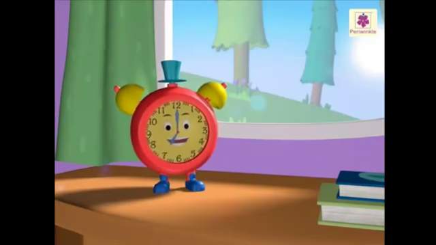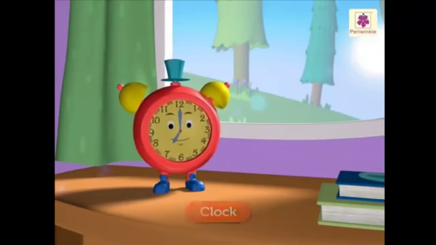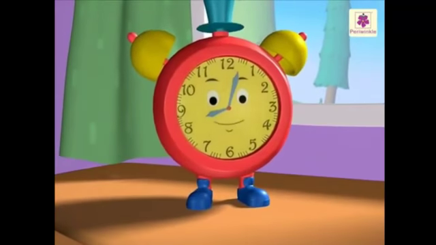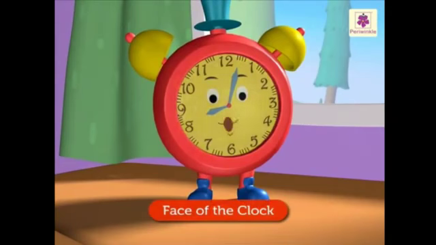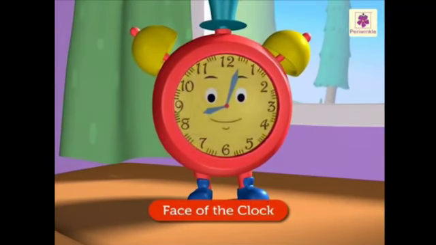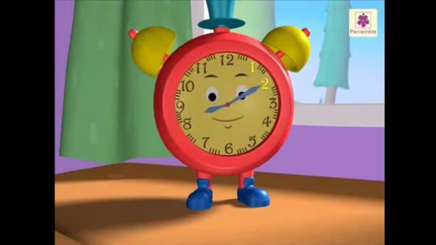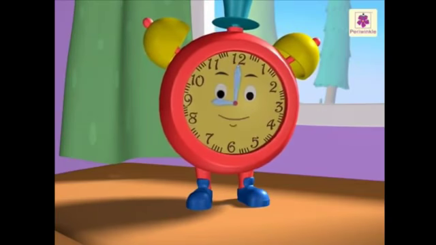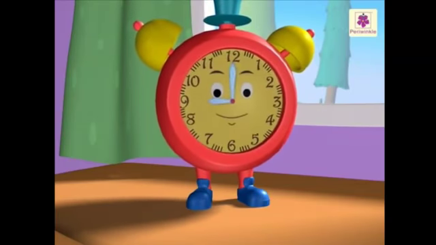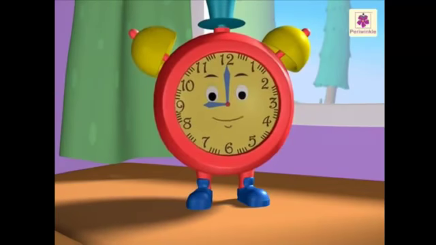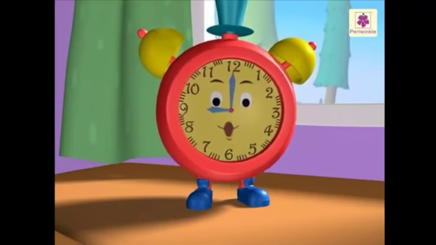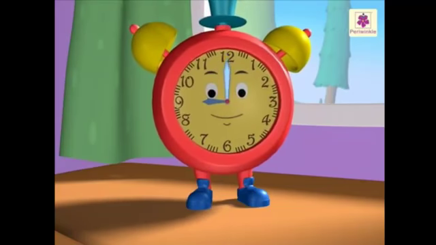Hey, I am a clock. I am used to know the time. My flat surface is called my face. The numbers 1 to 12 appear on my face. I have two hands just like you. But my one hand is short and the other long.